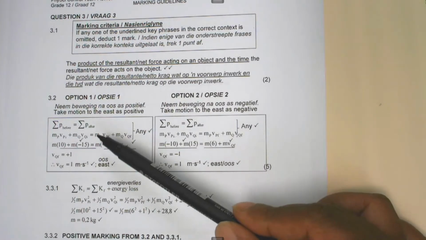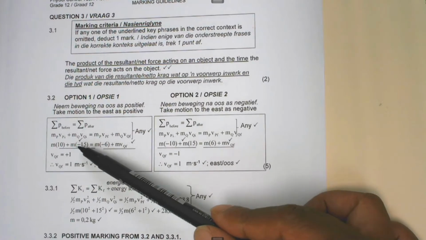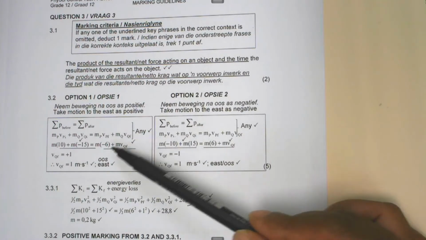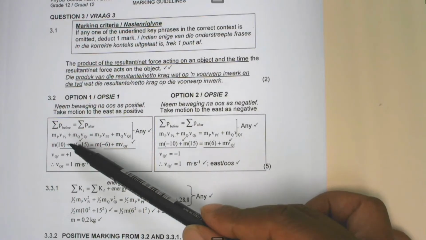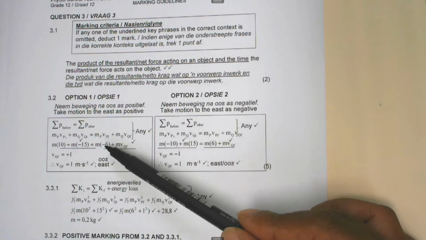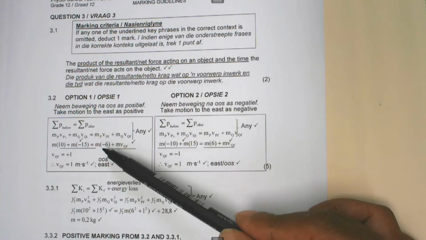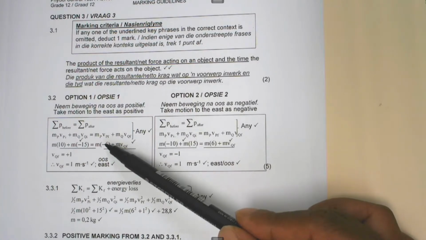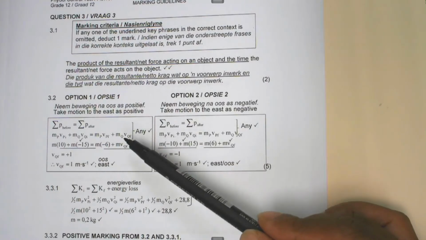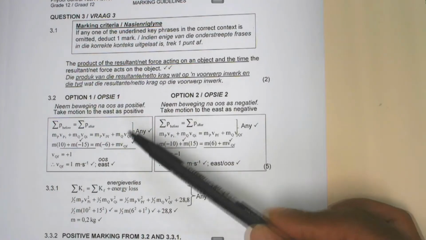It can be in that form, or the learners show that they are adding the momenta of each and every object or ball. So it is going to be the mass of P times the initial velocity of P, plus the mass of Q times the initial velocity of Q, equal to the mass of P times the final velocity of P, plus the mass of Q times the final velocity of Q. For any of those formulas, it is going to be 1 mark.